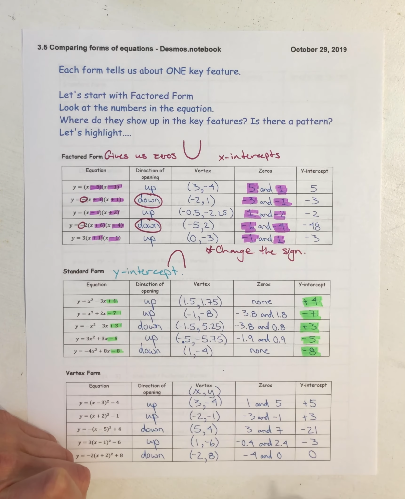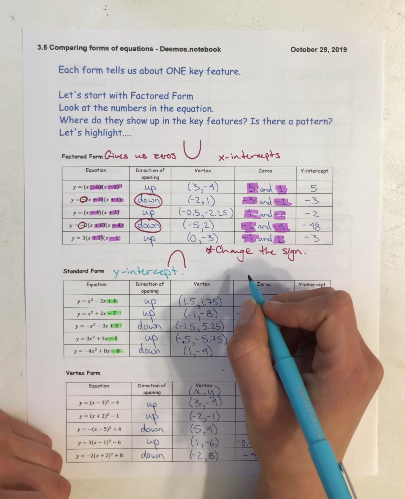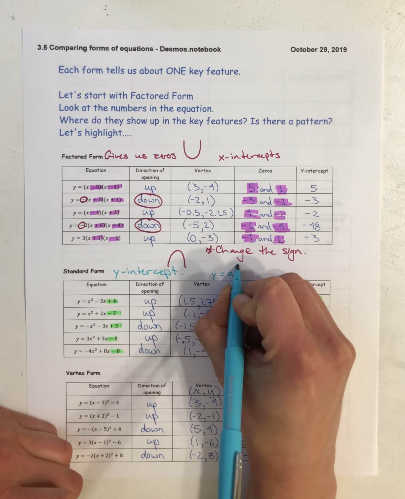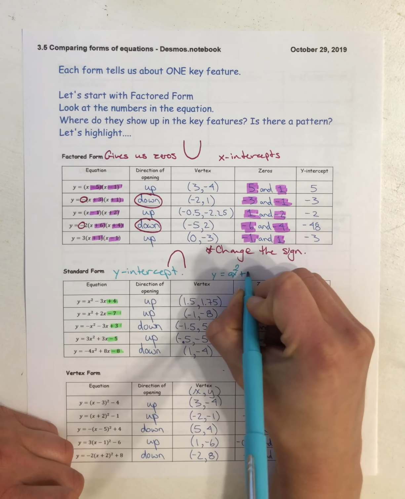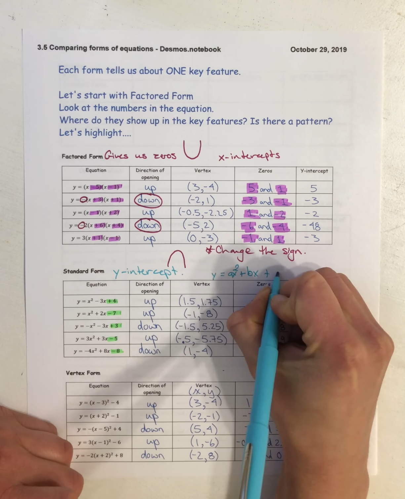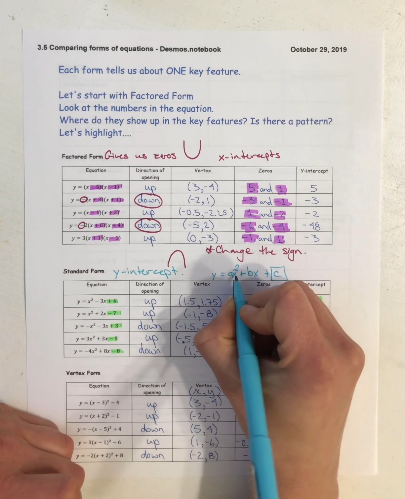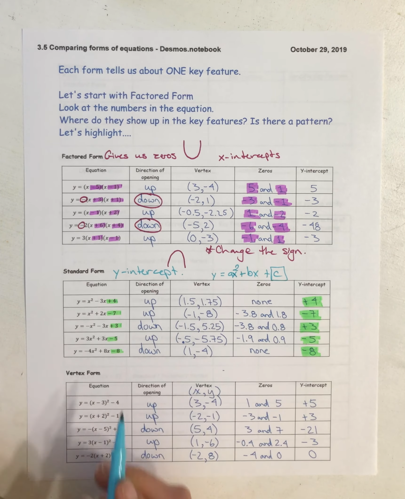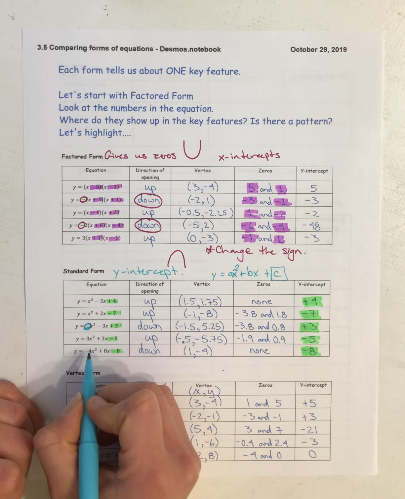Okay, so when we write our standard form, which is y equals ax² plus bx plus c, our c is our y-intercept. Now again, another thing to note is the negative sign in the front.